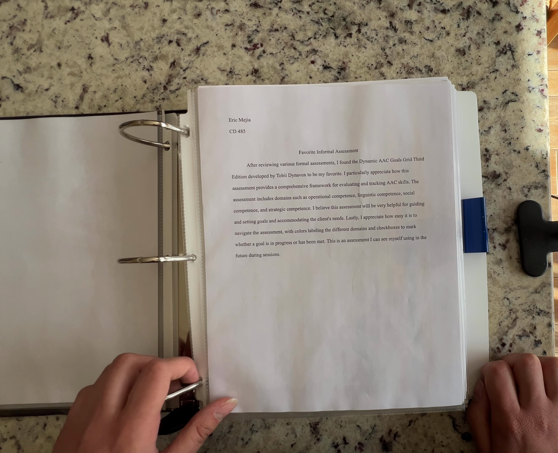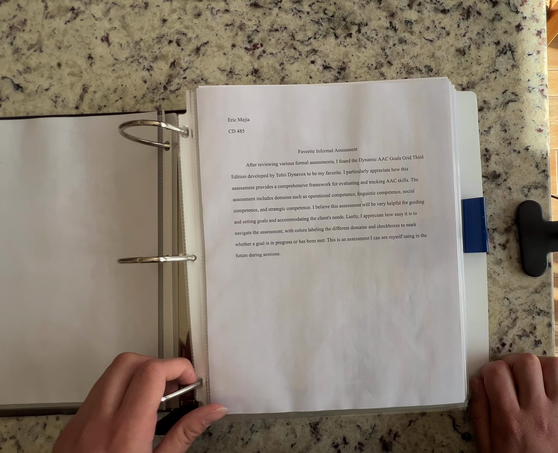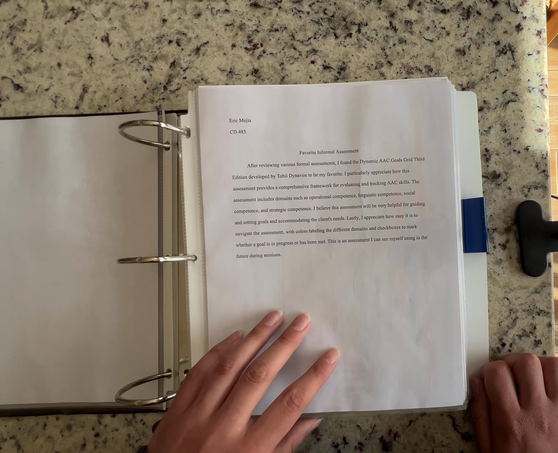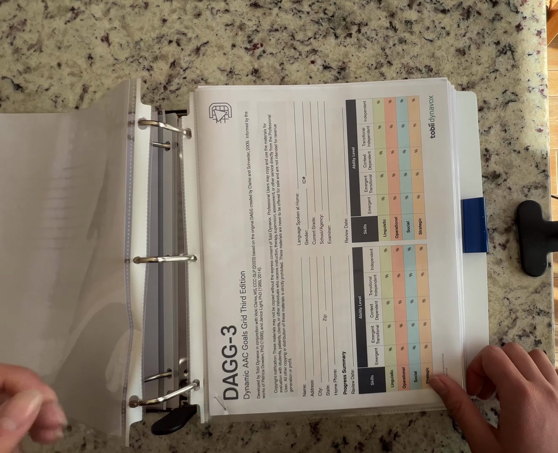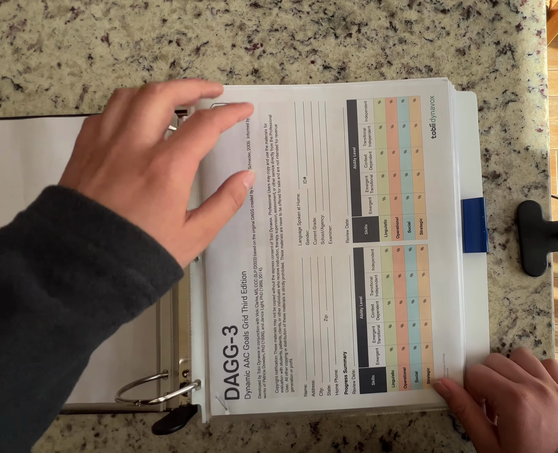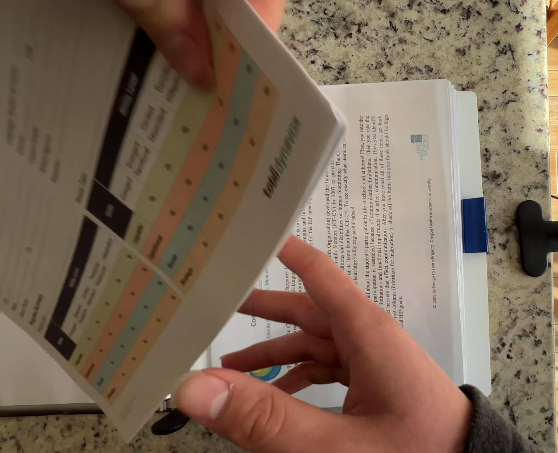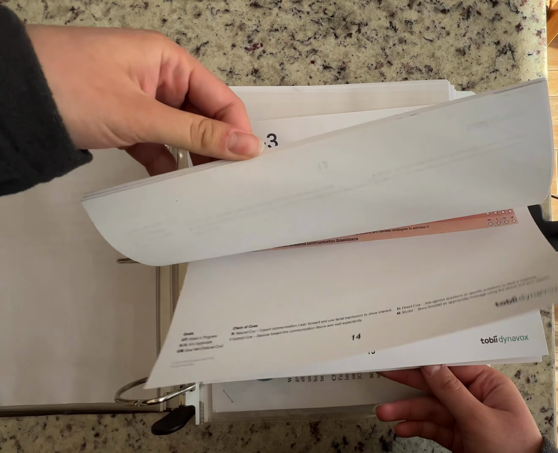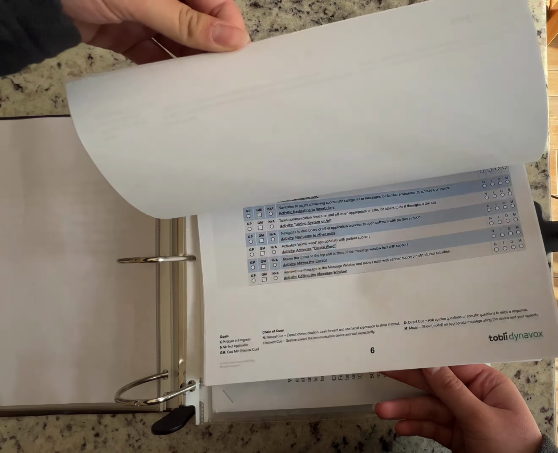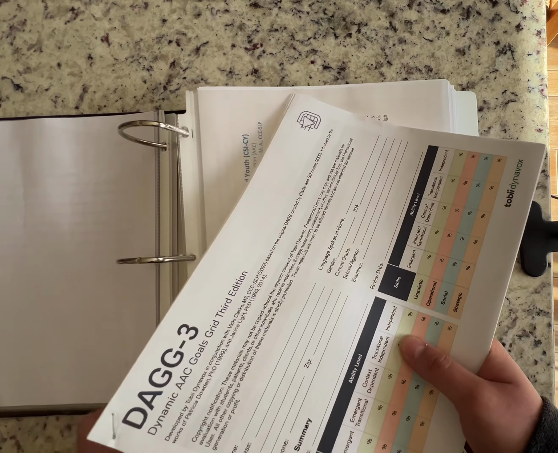Lastly, I appreciate how easy it is to navigate the assessment, with colors labeling the different domains and check boxes to mark whether the goal is in progress or has been met. And this assessment I can see myself using in the future during sessions. So I have here the first one, the Dynamic AAC Goals Grid 3rd edition. Put it right in the front. Let me go and take it out so you can see. I printed it out, have everything here. And then give me one second so I can put it back.